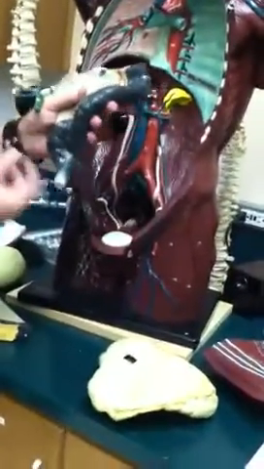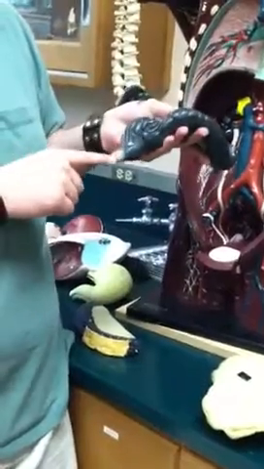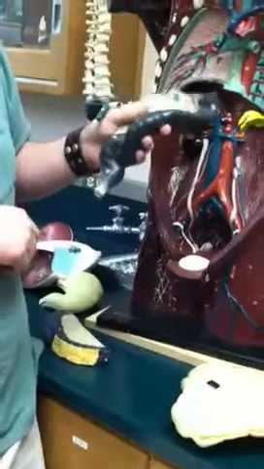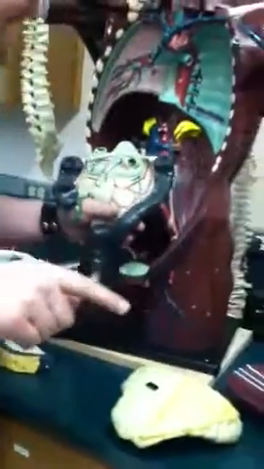So after the sigmoid flexure, it drops into the rectum. And that's the anus. Where beer bongs do not go. Where beer bongs should not go.